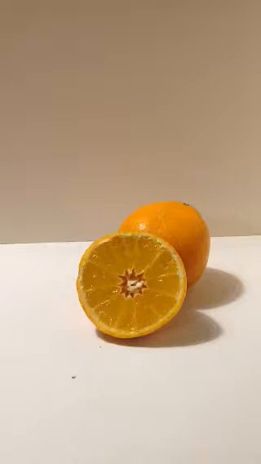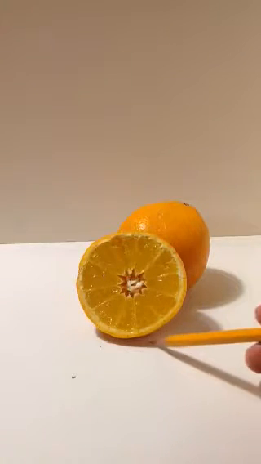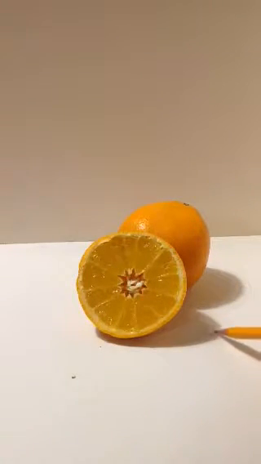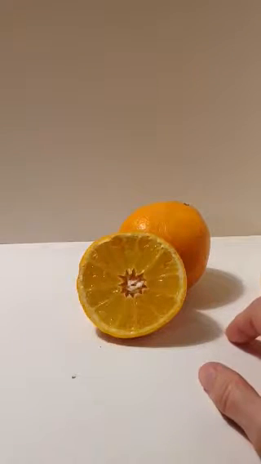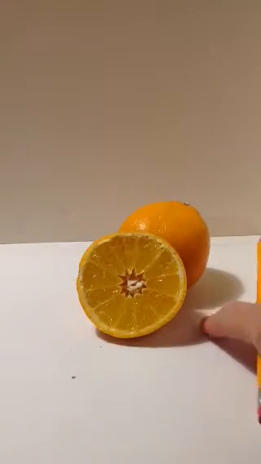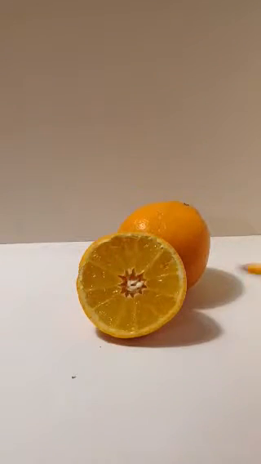Okay. The next thing that you'll notice is we have the cast shadows. In a still life, these are real objects. We want to make them look like they have weight and they're really sitting on a surface. They're not floating in midair. A cast shadow helps to do that. It's not a perfect circle that's being cast.